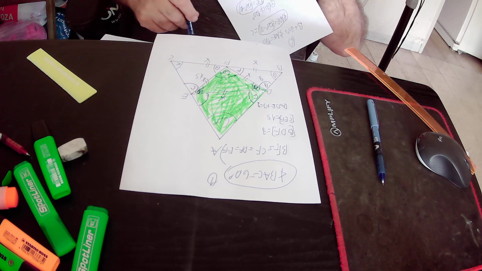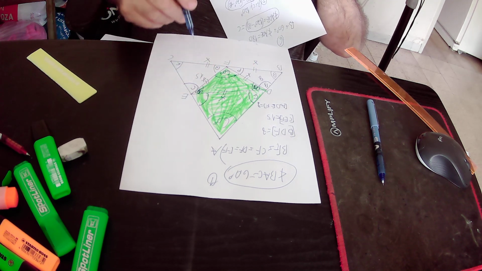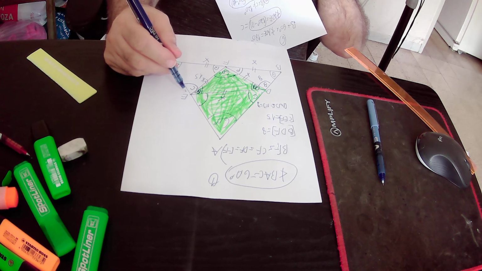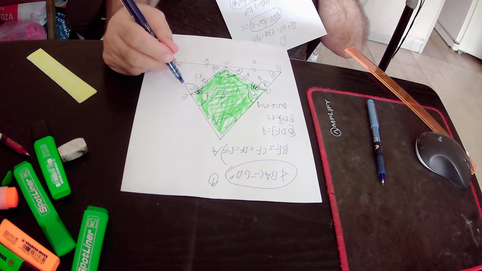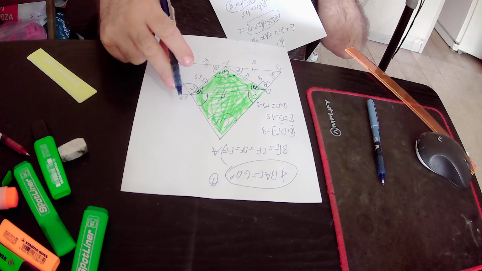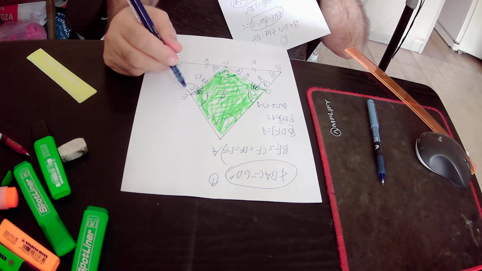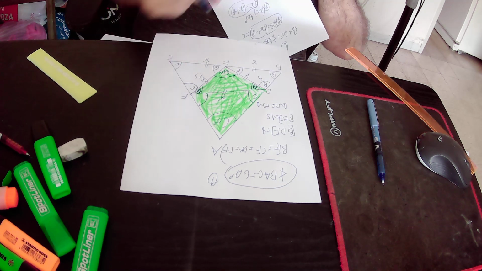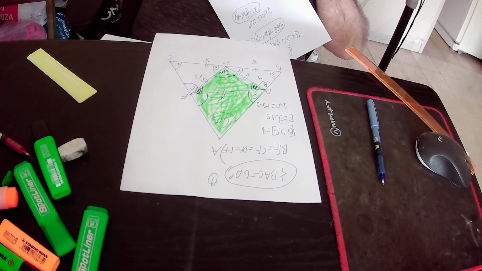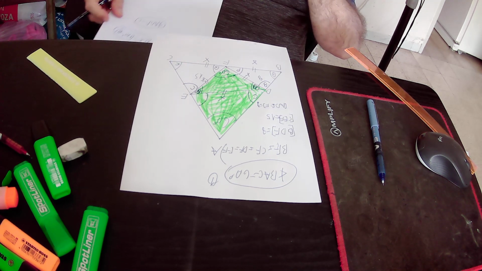So we will repeat the same process at point E. We know that AC is a straight line, so at point E, on the straight line AC, the sum of the angles is equal to 180 degrees.